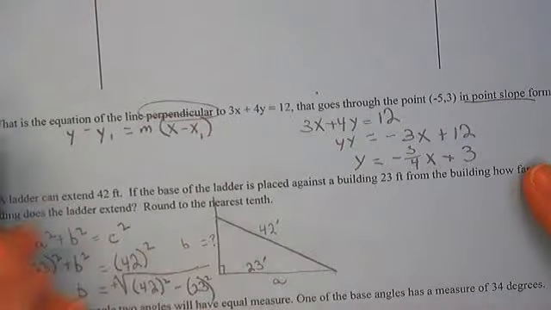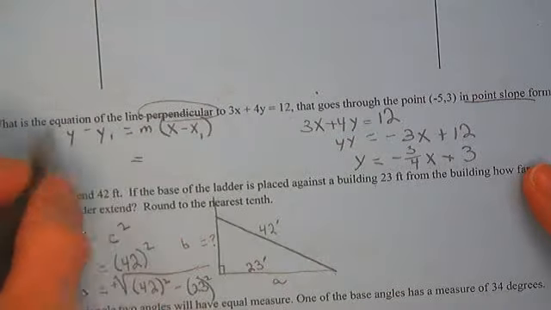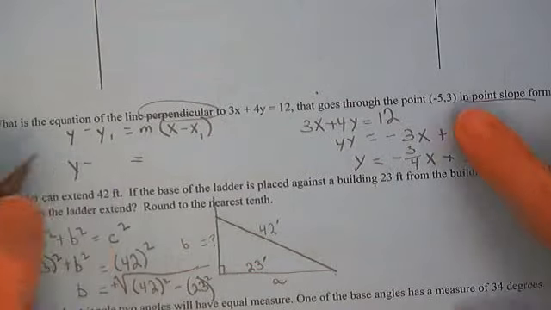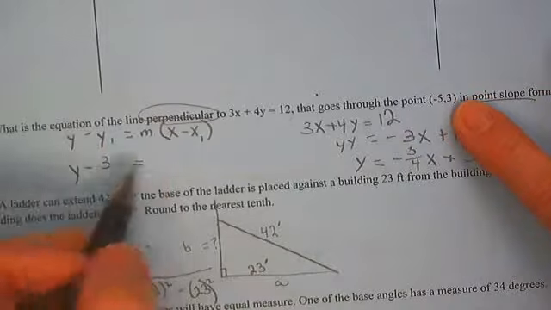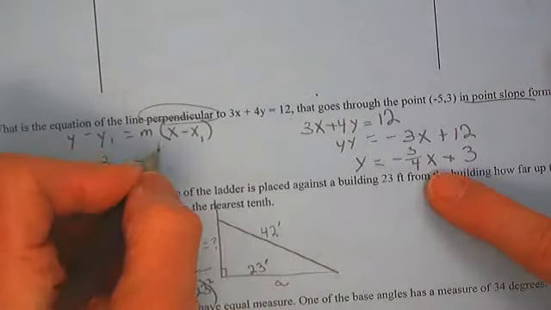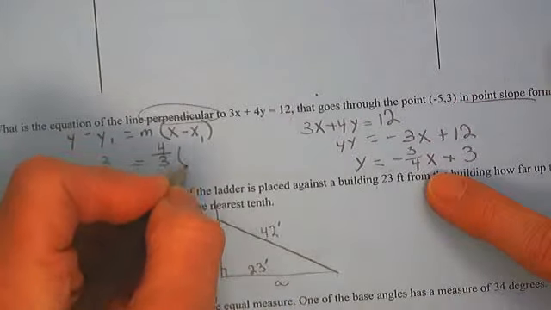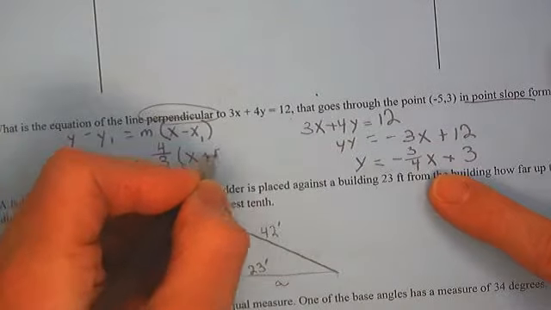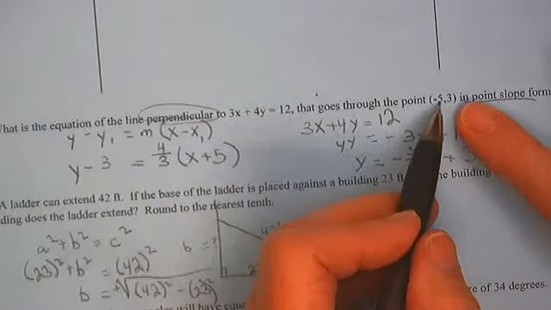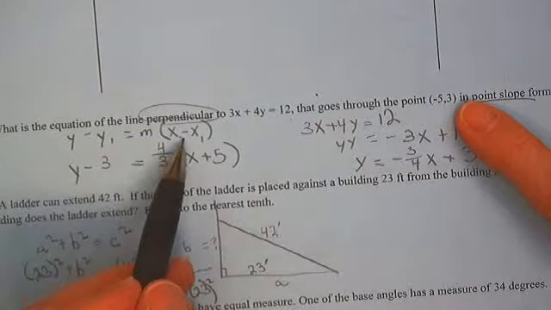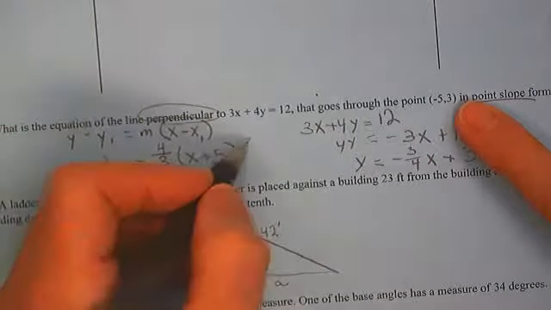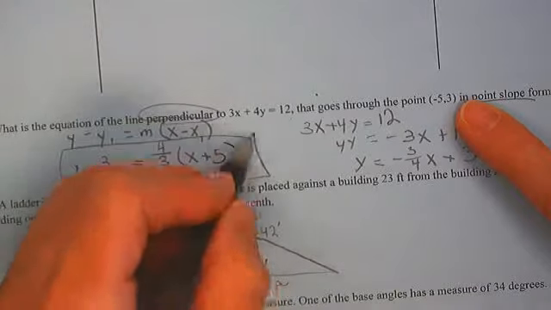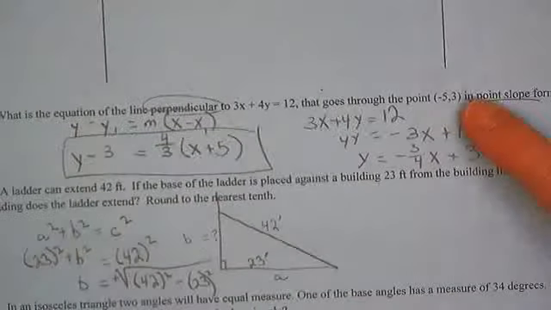I need perpendicular, so y minus 3, my given y value, is equal to the slope, which is 4/3, times x plus 5, because this is negative 5, but I need the negative of that, gives me a plus here. They want the equation in point slope form. I'm done.